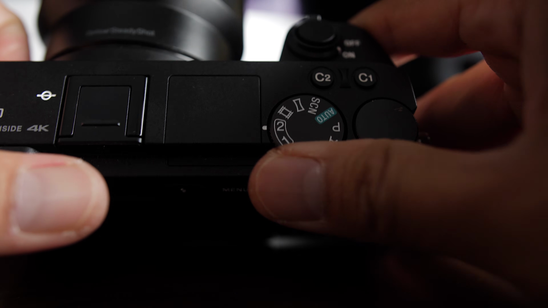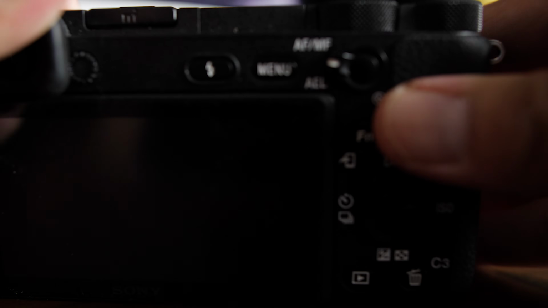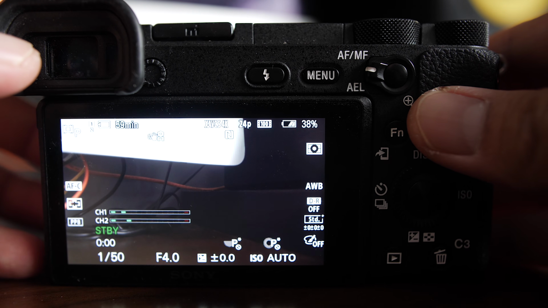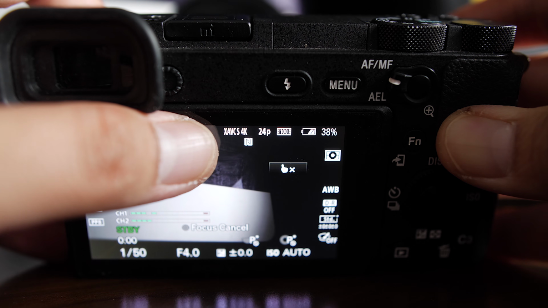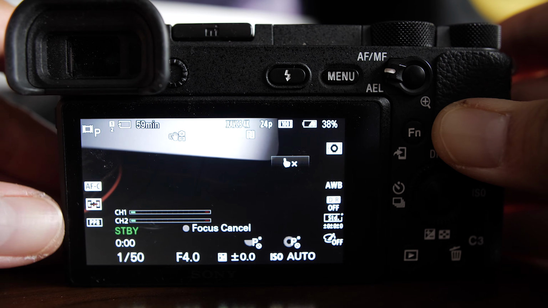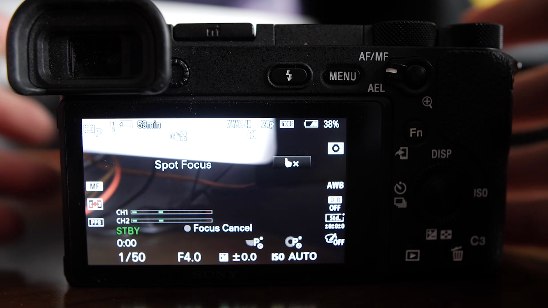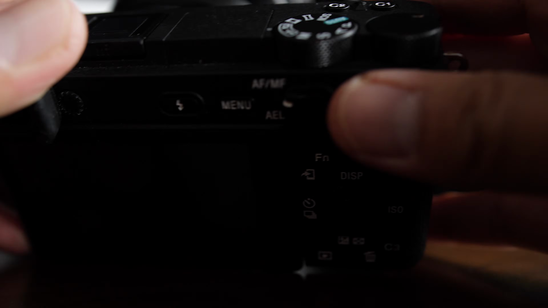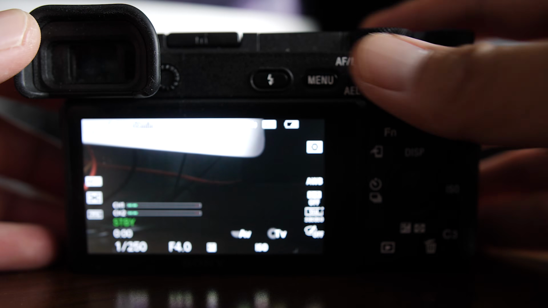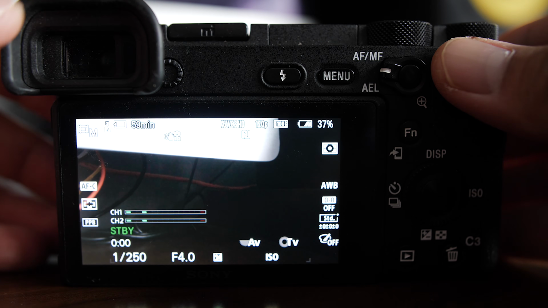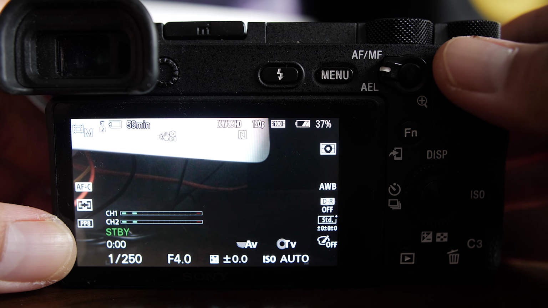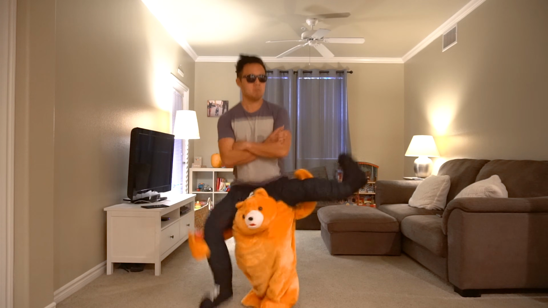So let's go back to number 1, custom button 1, and that should be my 4K settings. And looks like that's it. As you can see in the top menu, it says XAVCS 4K, 24 frames a second. Shutter speed's there. That looks great. Okay, now let's go over to custom button number 2, and that should be my slow motion settings. And there you go. Everything should be set. It looks perfect. Woo! That was a lot. Dance break?